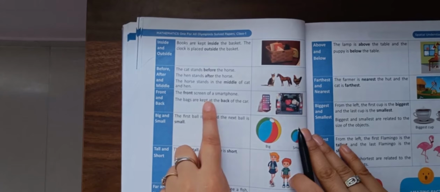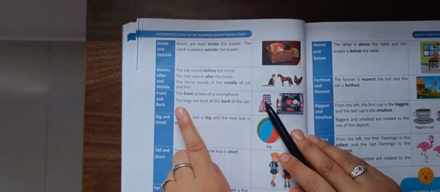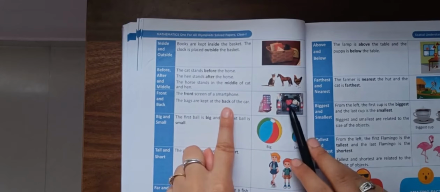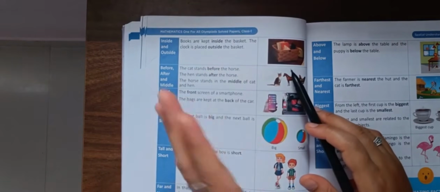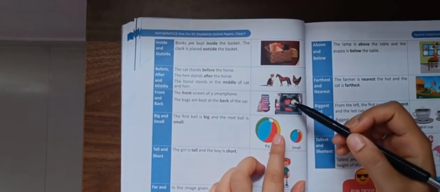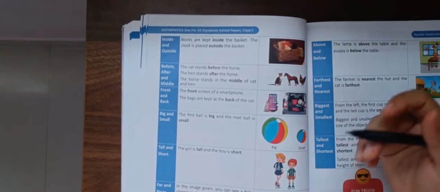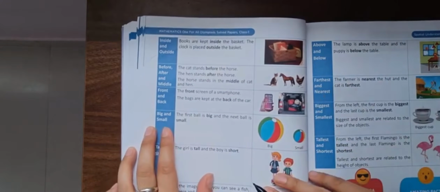Front and back. The front screen of the smartphone, the bag or cap at the back of the car. So this is the front screen. If we flip the phone, it will be the back, and this is the front and back of the car.